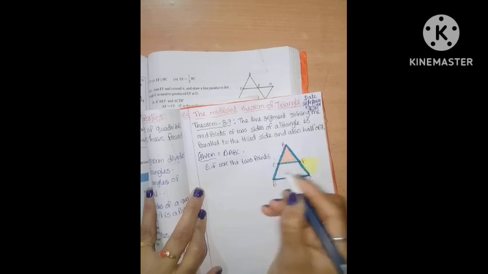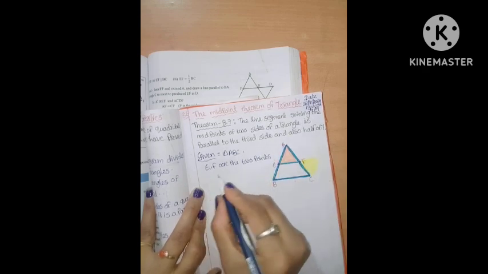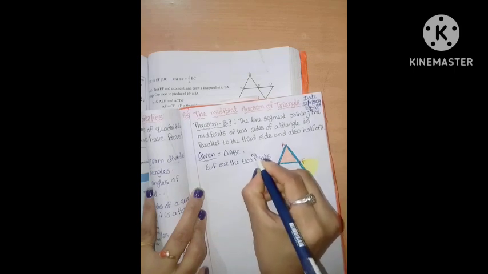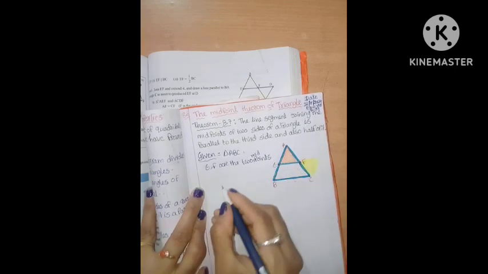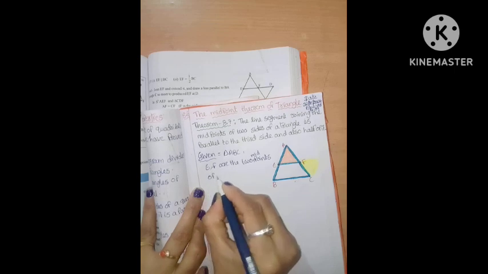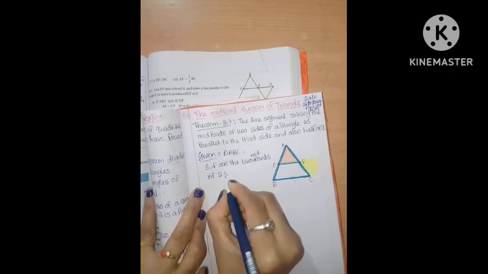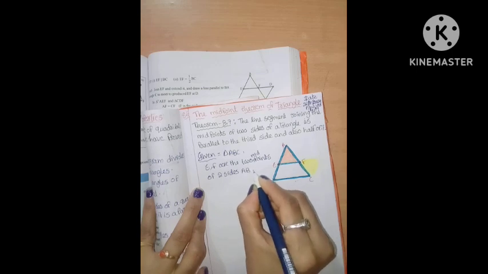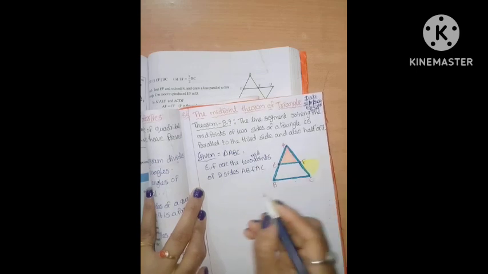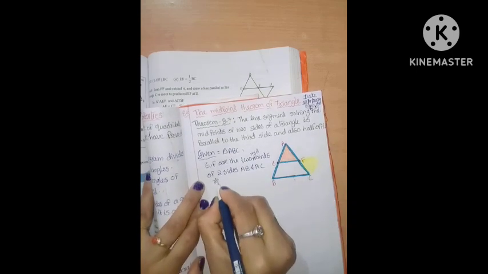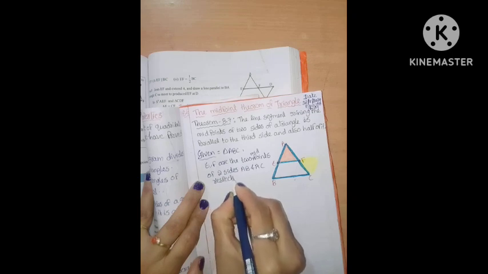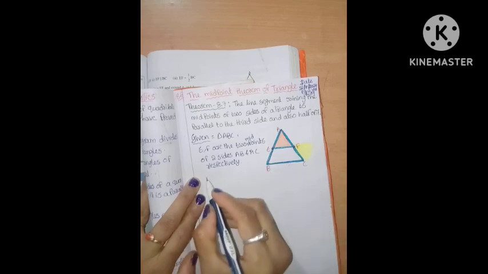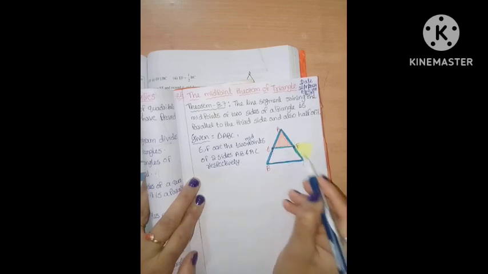Look at this notebook, Gagan Sai. Be careful, listen neatly. E and F are the midpoints of two sides. What are the sides? AB and AC respectively.